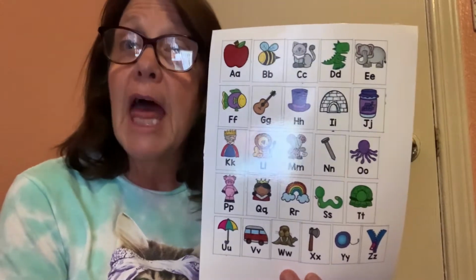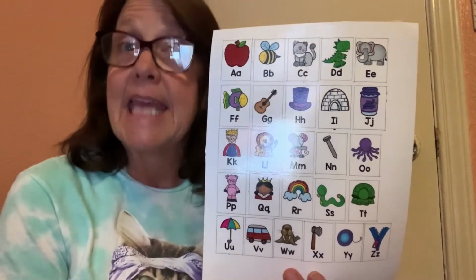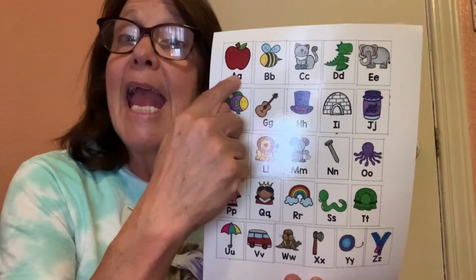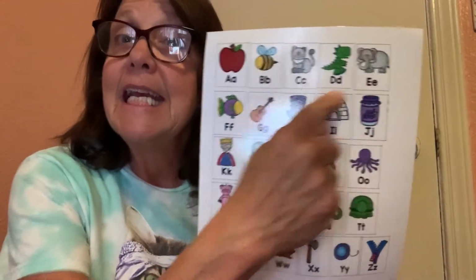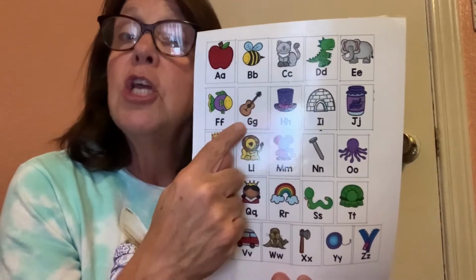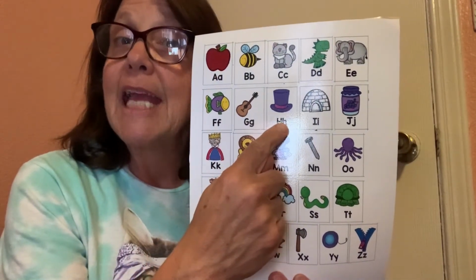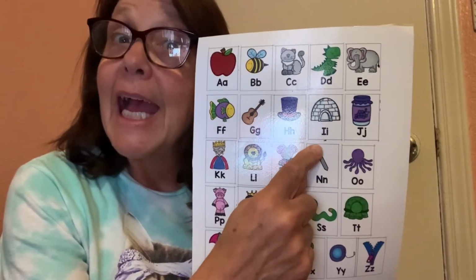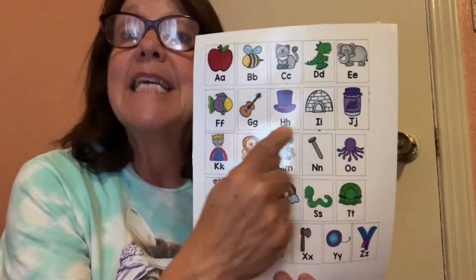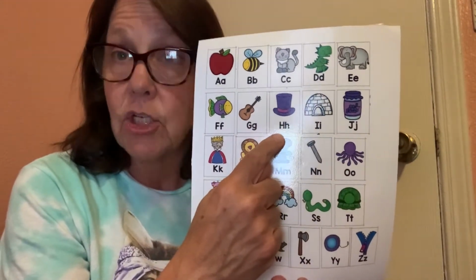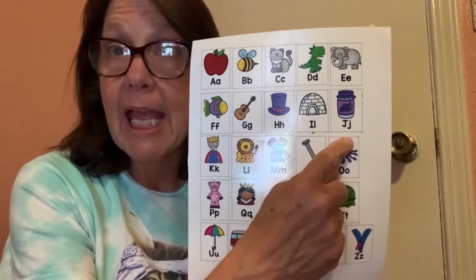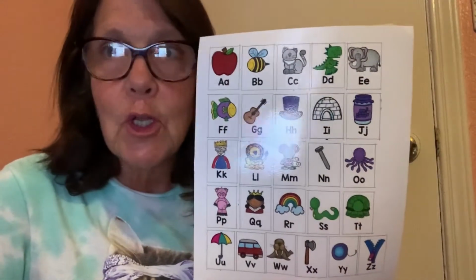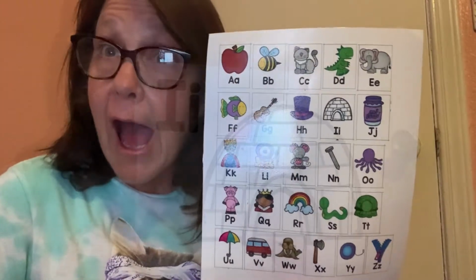Let's see where the letter I is in the alphabet. A, B, C, D, E, F, G, H, I. The letter I is after the letter H and before the letter J. Let's take a closer look at the letter I.